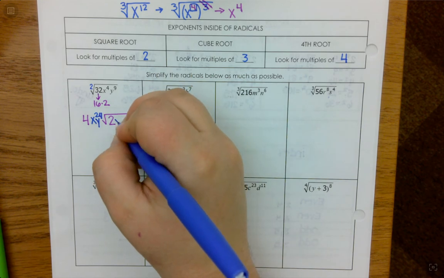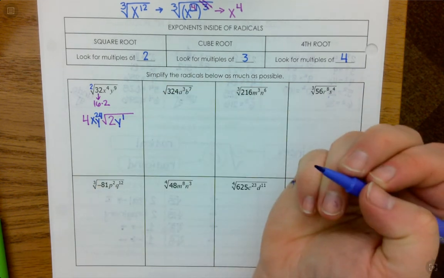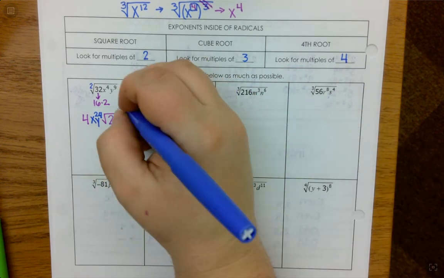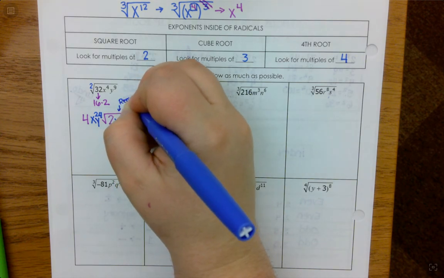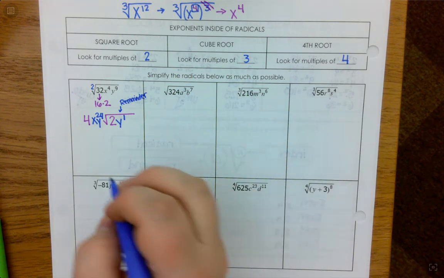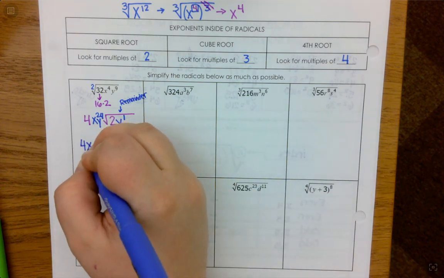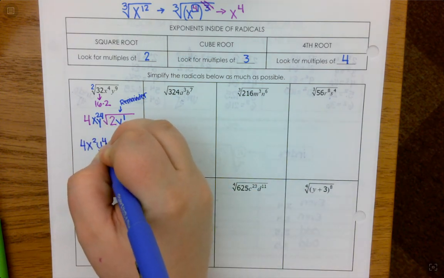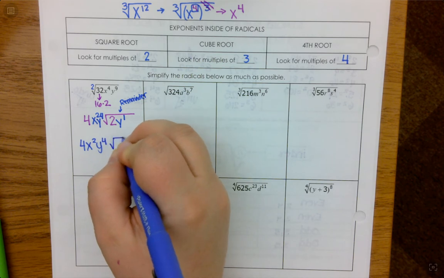But it has a leftover of 1. So whatever the remainder is, stays inside the square root. So I have 4x squared y to the 4th times the square root of 2y.